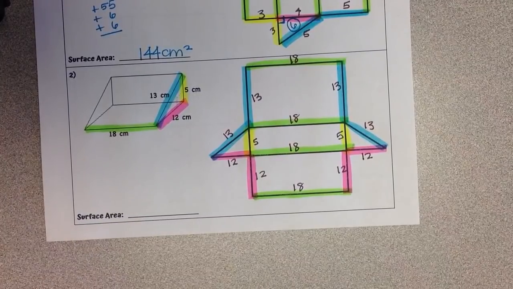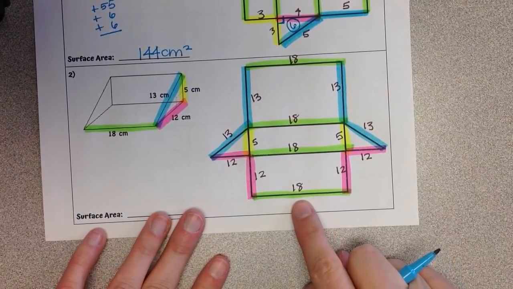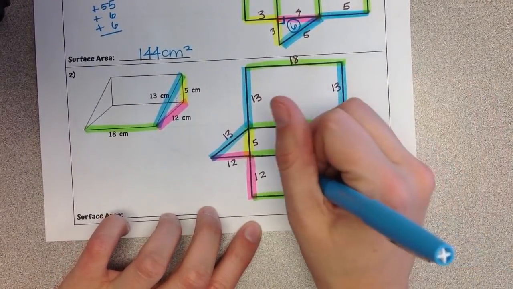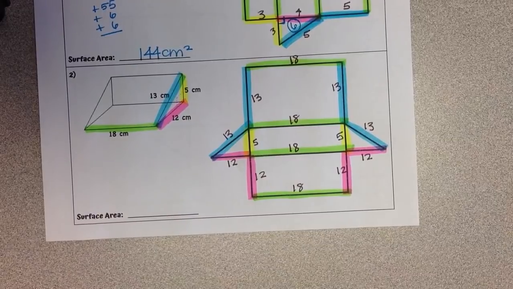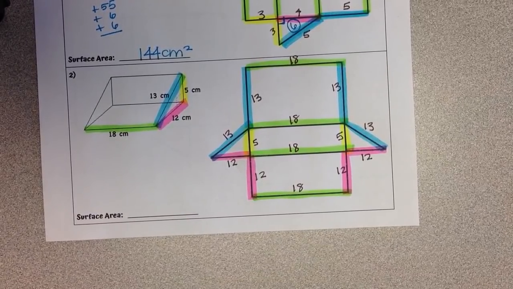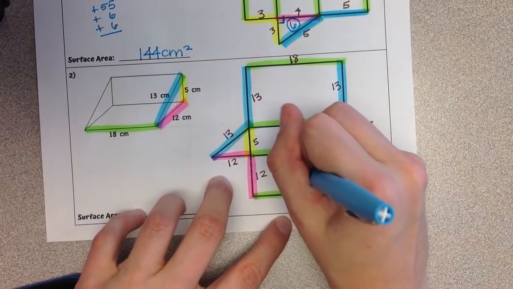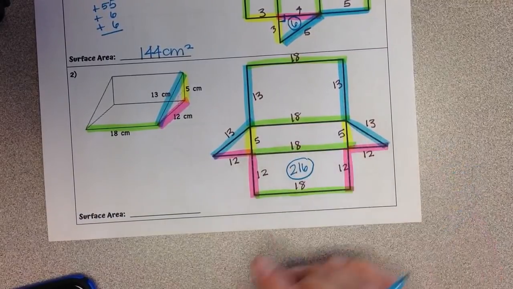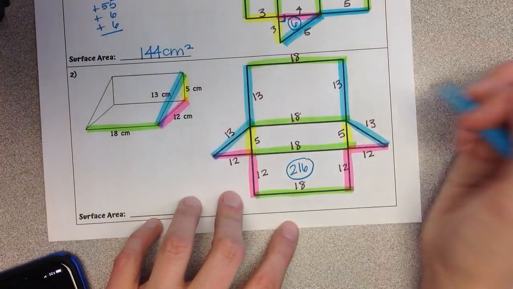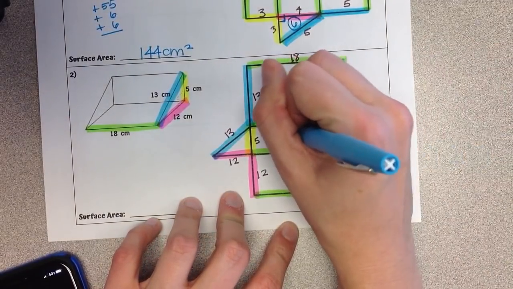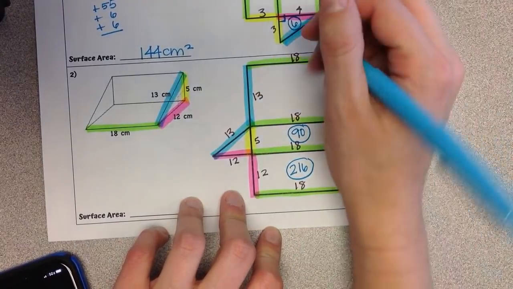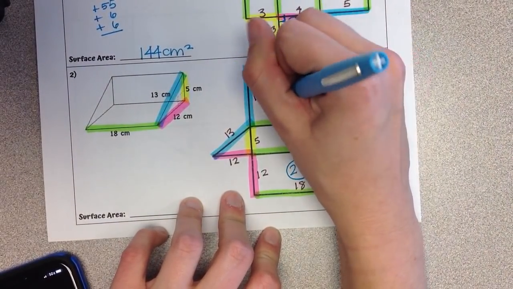Now let's go ahead and find the area. Looking at this rectangle here, we have 18 times 12, which is, let's calculate that, 216. Right here we have 18 times 5, which is 90. Right here we have 18 times 13, which is 234.